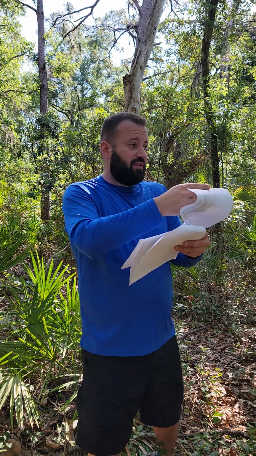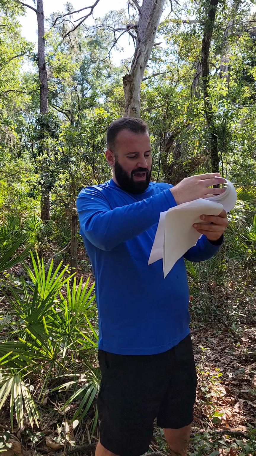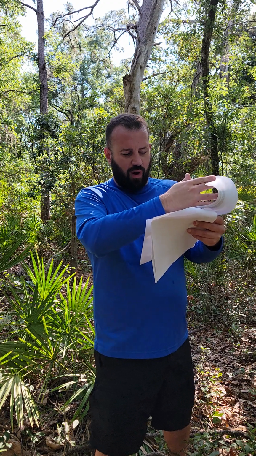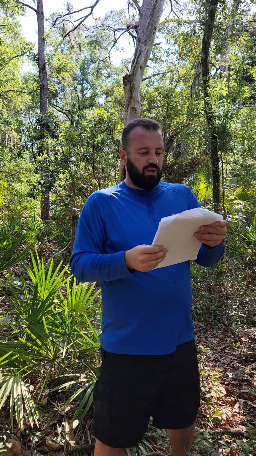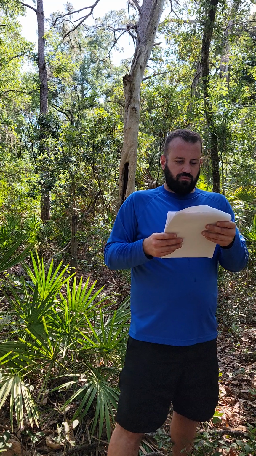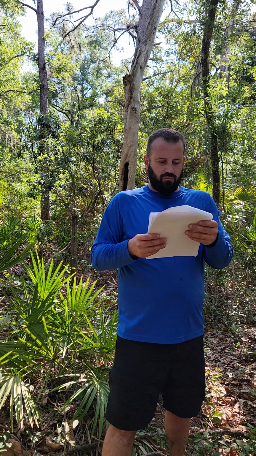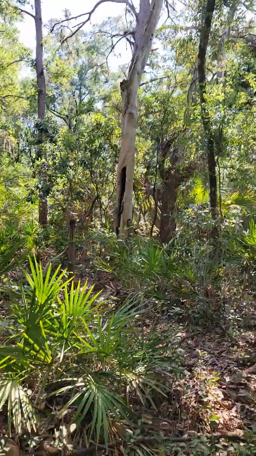A lot of poison ivy actually around here. I took some photos for my logging. We have Spanish moss, swamp bay, swamp tupelo, buttonbush. But overall, that's it. I'm going to do a quick walk around of the area.